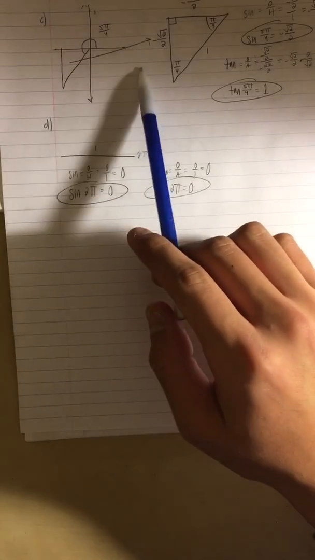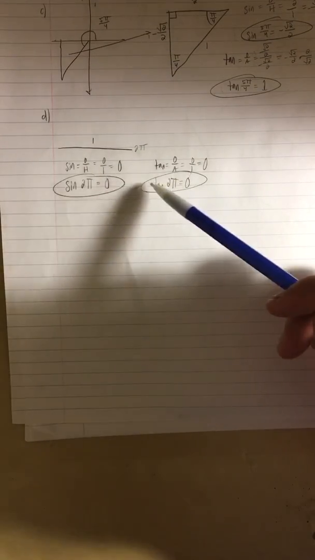Tangent, same thing, opposite, but adjacent now. So now it's 0 over adjacent, and that's 0 divided by adjacent is going to be 0. So tangent 2 pi equals 0. And yep.